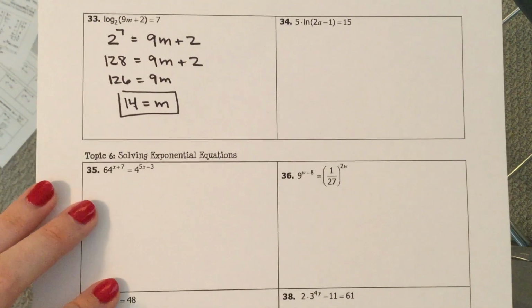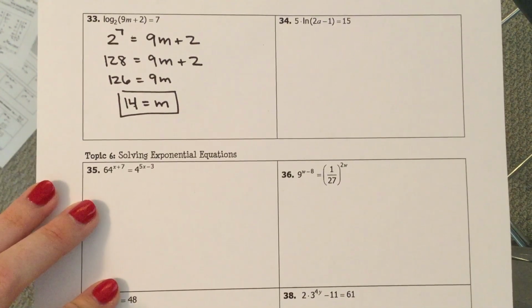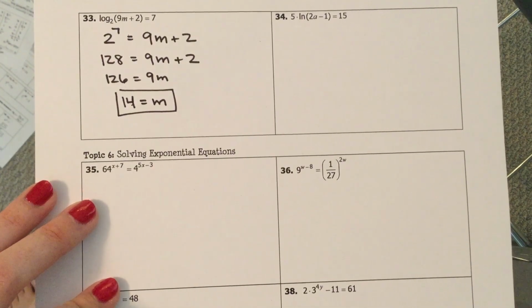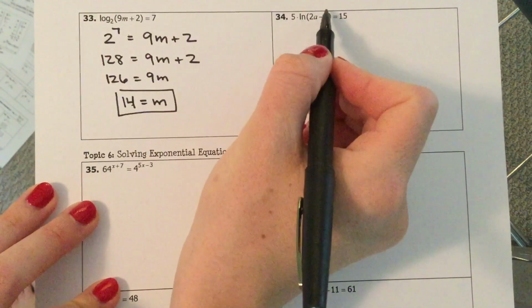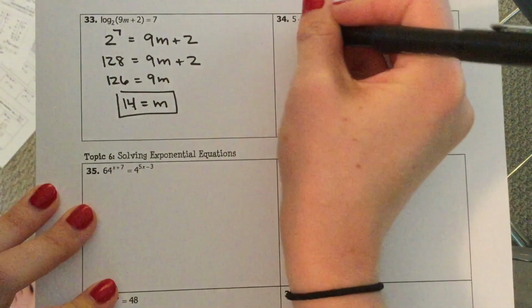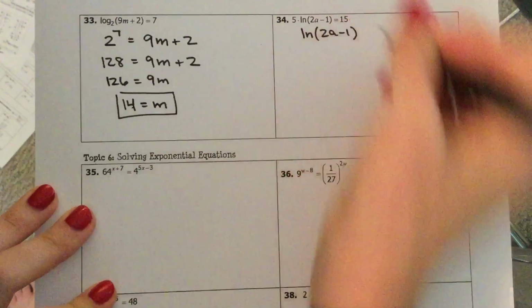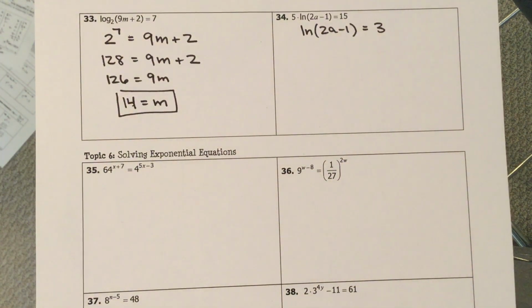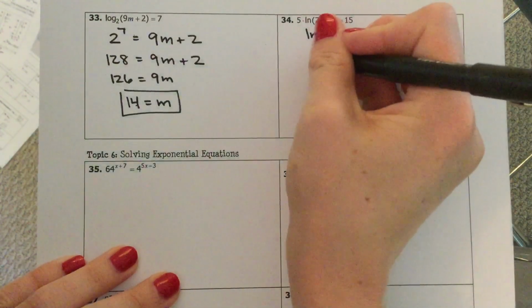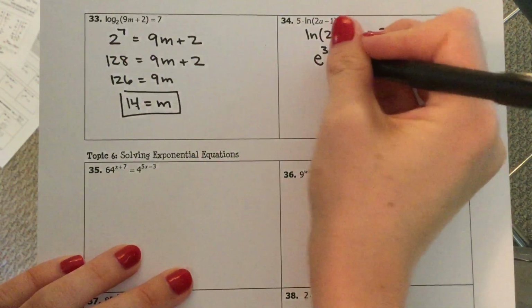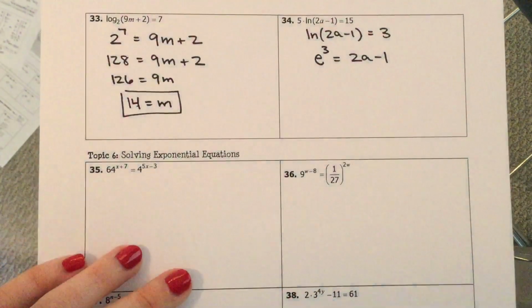Number 5, there's a property we need to use first before we put it into exponential form. So this one, actually, rather than using a property, I'm going to isolate that by dividing both sides by 5. So you could move this in as an exponent, but it could get ugly quickly. So I'm going to divide both sides by 5. So that will isolate the natural log expression, and 15 divided by 5 is 3. So now the natural log is isolated, we can convert it into exponential form. Remember, natural log is actually log base e, so that becomes our base. This 3 becomes our exponent, and we set that equal to that expression on the inside.